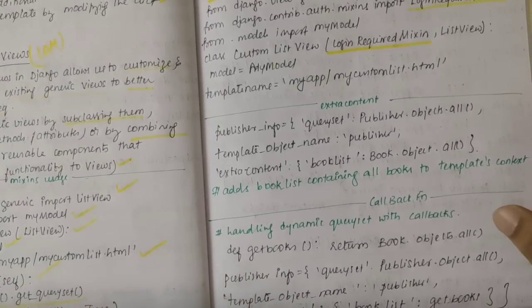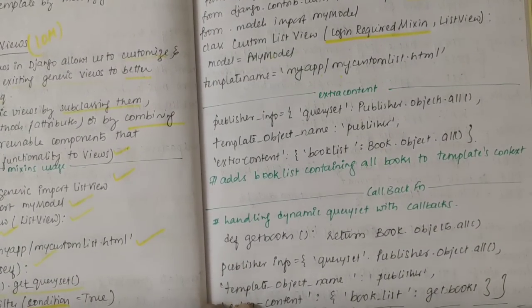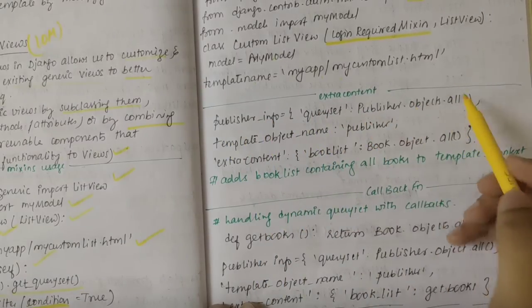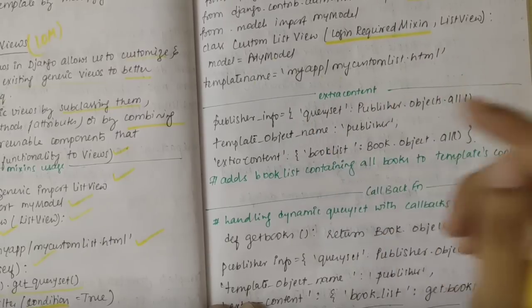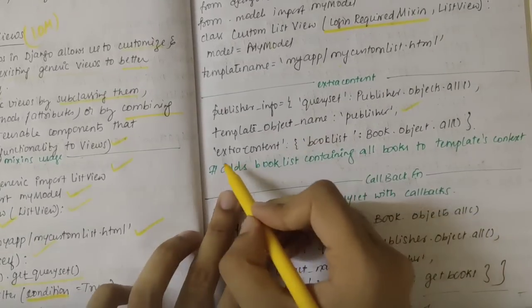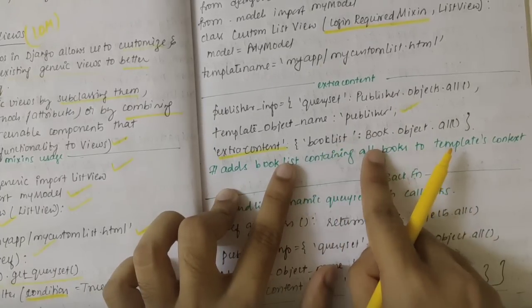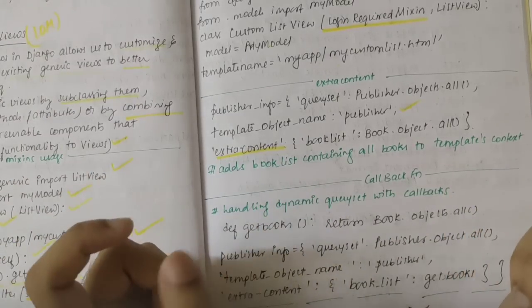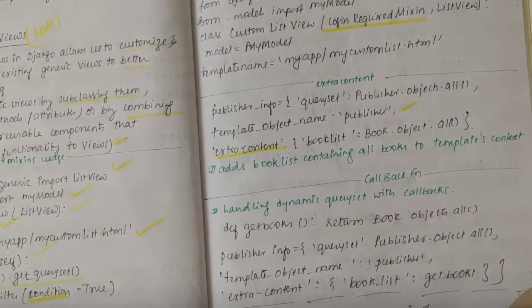So this was about LoginRequiredMixin. If we have to extend the generic views by adding extra content, how will we do it? We have publisher info equal to queryset Publisher.objects.all. That is, we are fetching all the objects from the publisher list into the queryset, and after that template object name is equal to publisher, and after that we have extra context. In extra context we are writing book list as Book.objects.all. So in the queryset we are also adding a book list containing all books to the template's context.